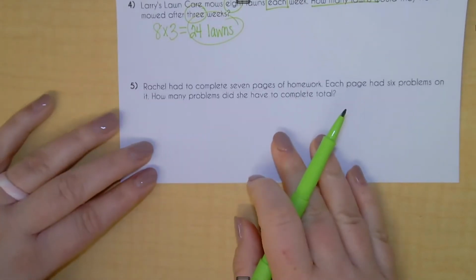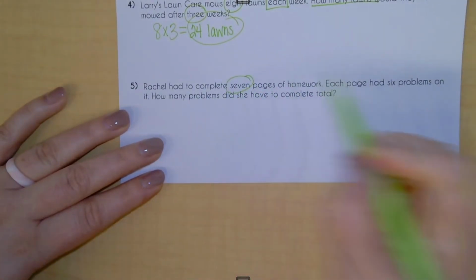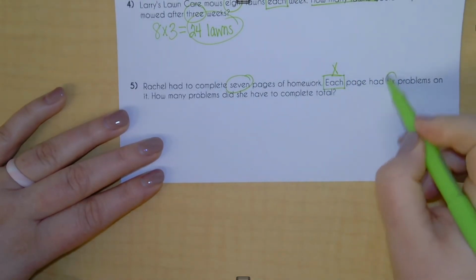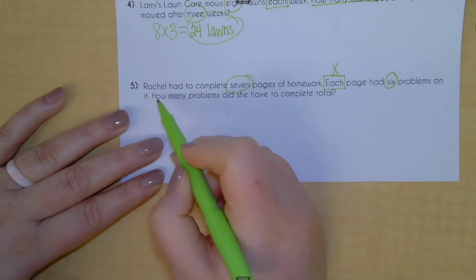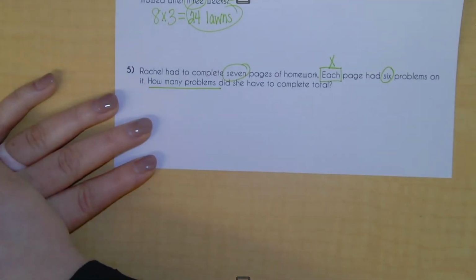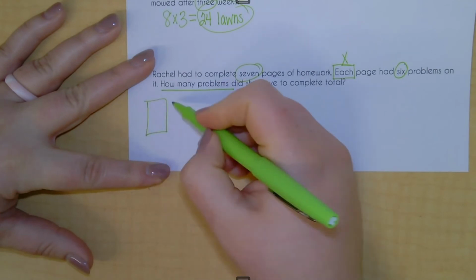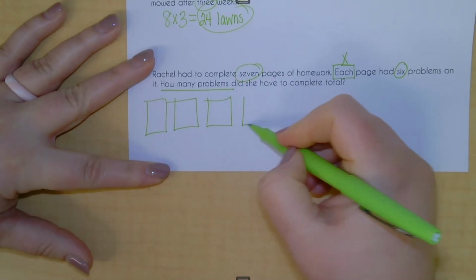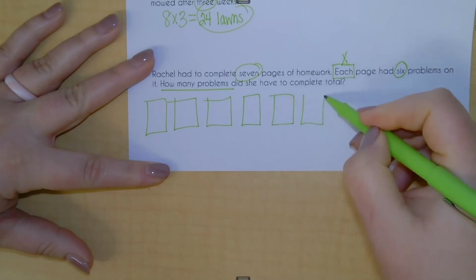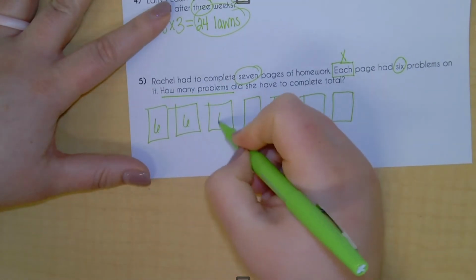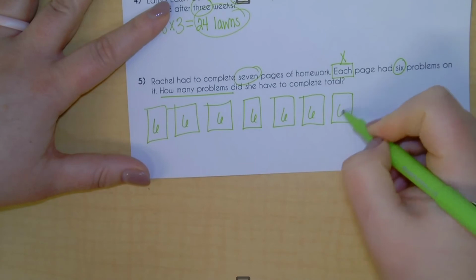We'll get there. All right, Rachel had to complete 7 pages of homework. Each page had 6 problems on it. How many problems did she have to complete in all? Okay. So she had 7 pages, 6 problems on each page, right? So that's like saying 1, 2, 3, 4, 5, 6, 7. Remember, draw it out if you're not sure. And there's 6 problems on each one, right? So I'm just going to write the number 6 to be quick. Okay.